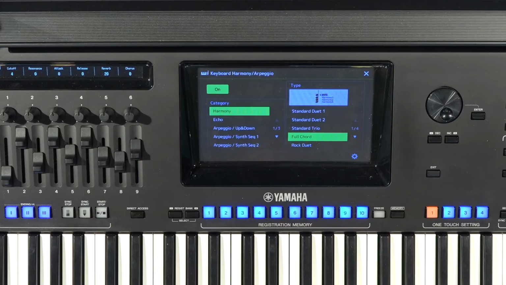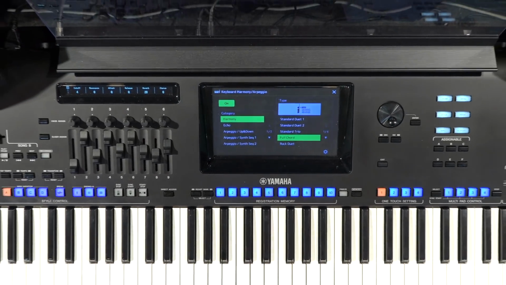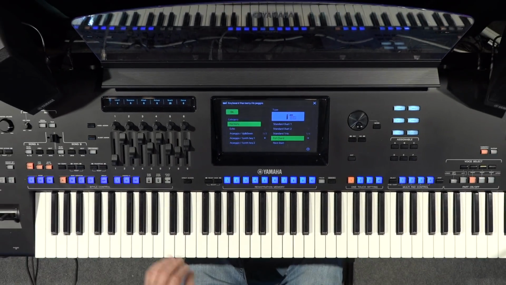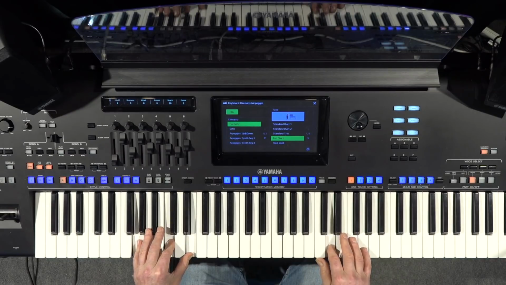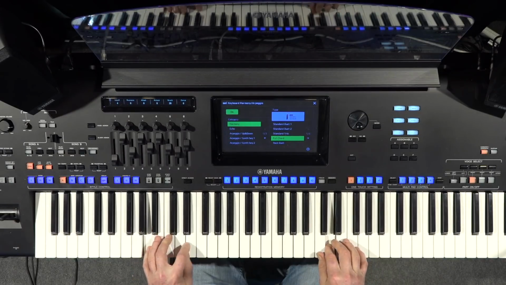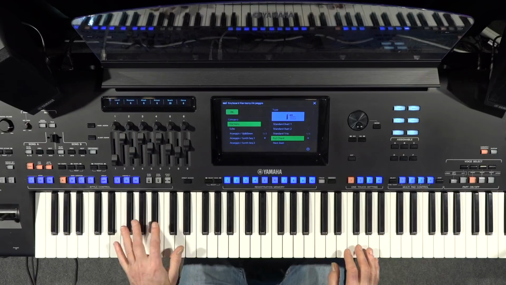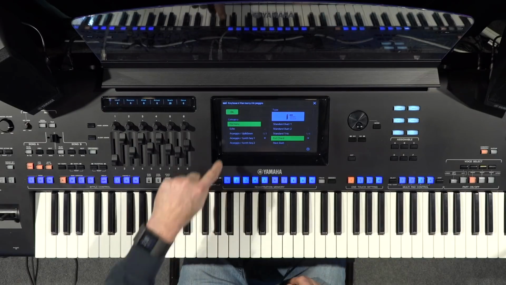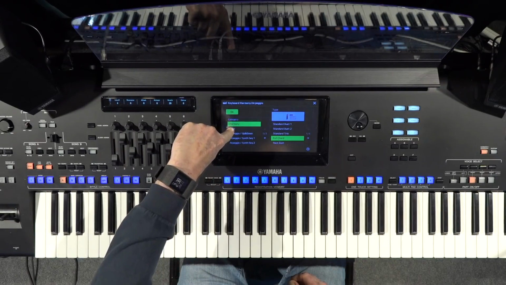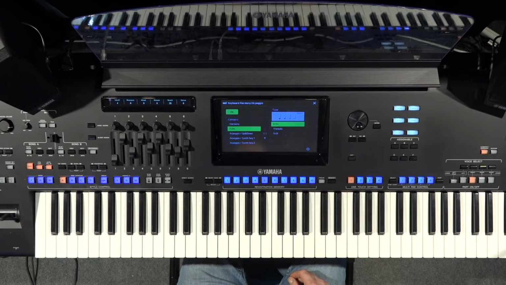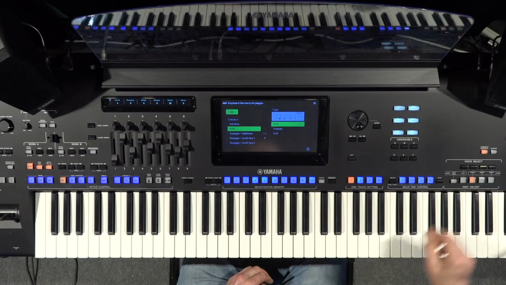So that's doing that, just playing with 1 finger, making you sound professional. And it takes the notes from your left hand. Now there's other things in there too, echo and all that, and tremolo, and there's another video that I have on harmony arpeggio on the website, so we can get into that a little bit deeper.